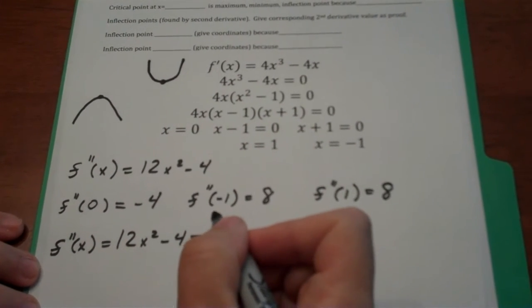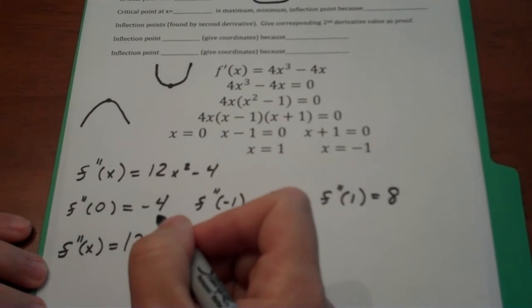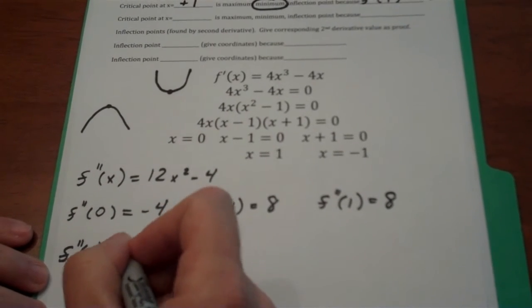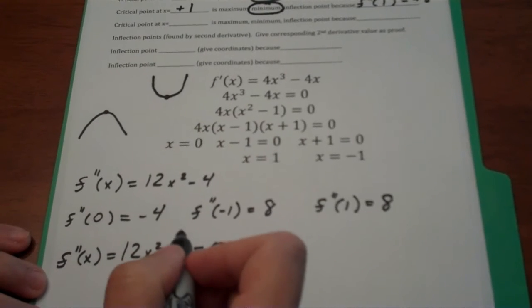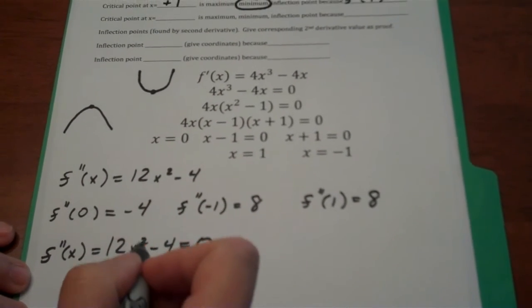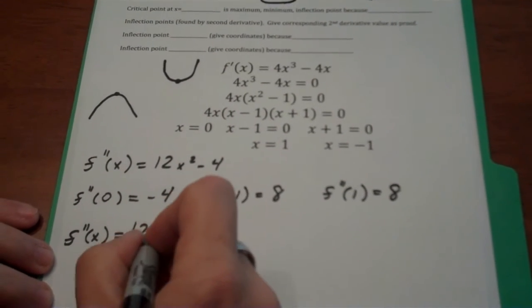The first part was a second derivative test. When you set the second derivative equal to 0, that tells you that you're at the point between concave up and concave down, which tells you that you have an inflection point. These may be additional inflection points to what we found when we were using the first derivative test. So let's take a look.